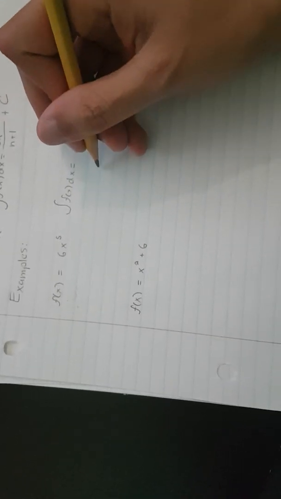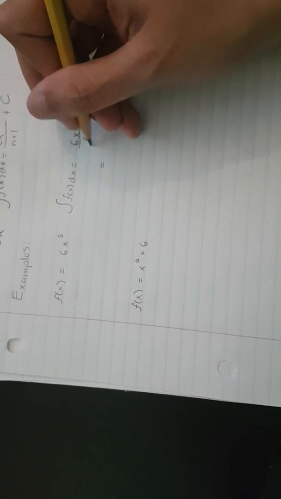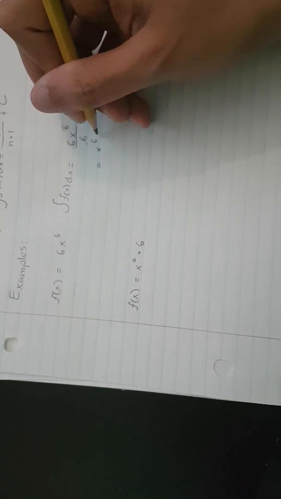Then we can simplify this down really quickly. 6 divided by 6 cancels out. You have x to the 6 plus a constant.